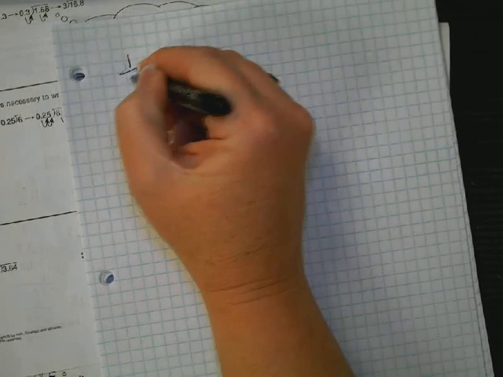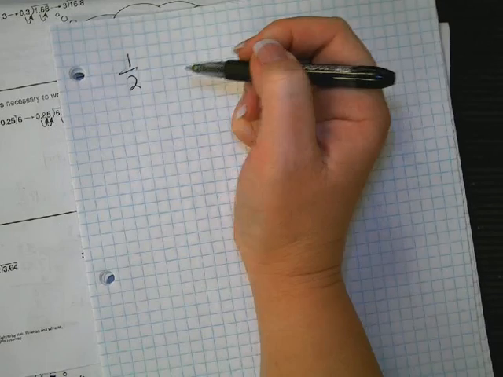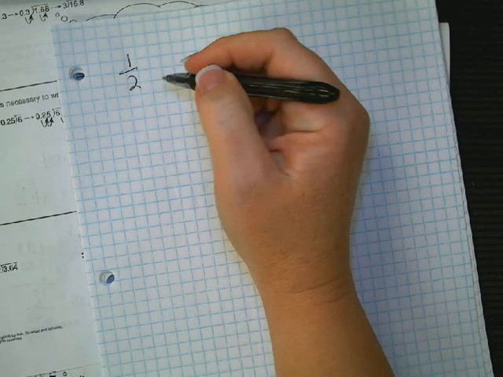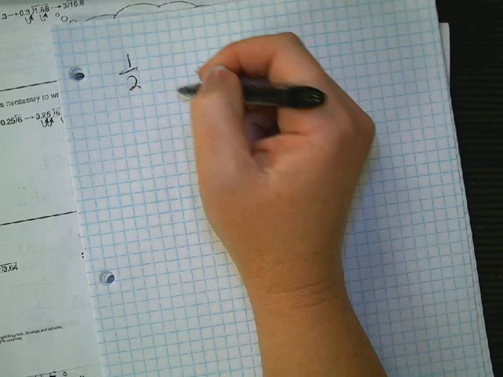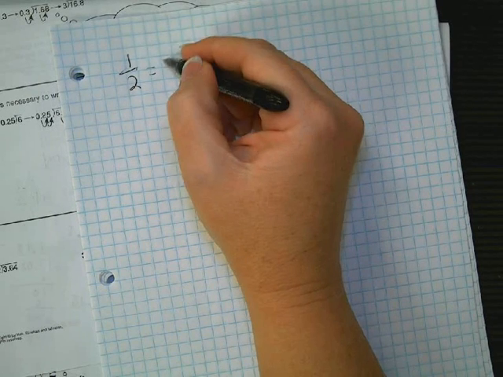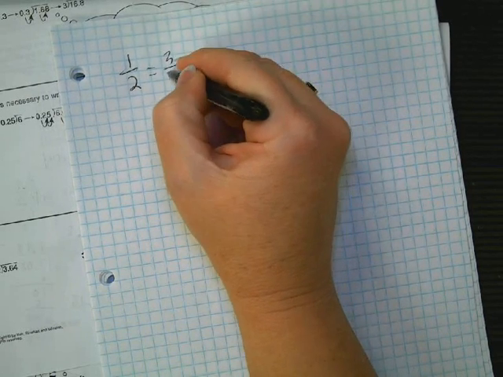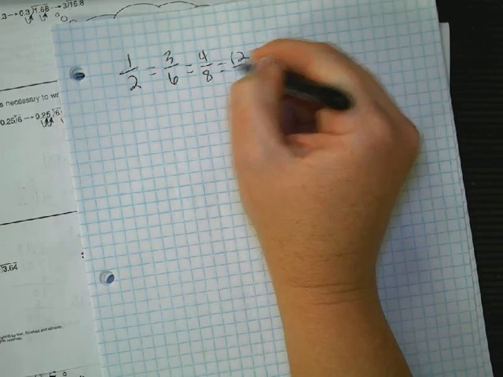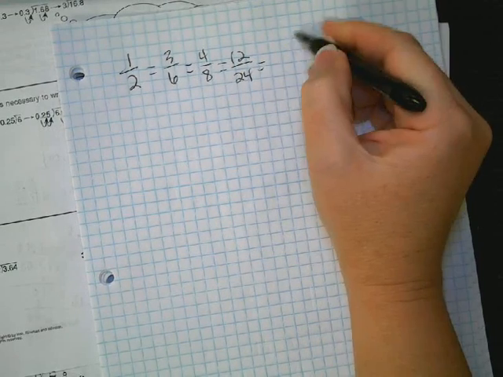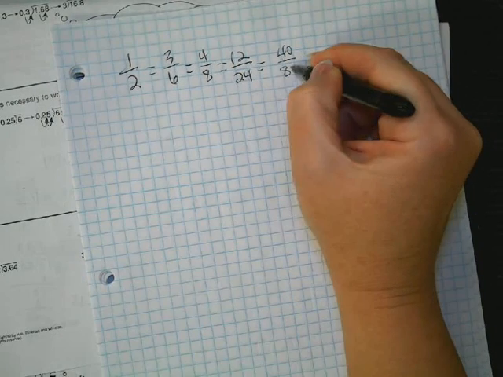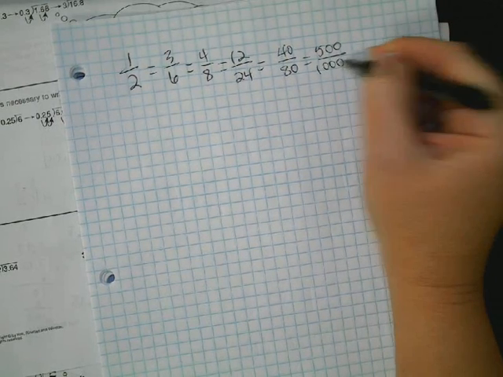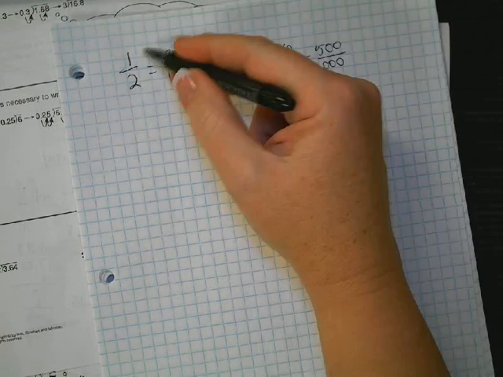So I'm just going to throw out 1/2, because 1/2 is easy to see. And if I asked you, give me some equivalent fractions to 1/2, give me some other fractions that also mean 1/2, you could do 3/6, you could do 4/8, you could do 12/24, you could do 40/80, you could do 500,000 over 1,000,000. There's a whole bunch of different ways you could say 1/2.